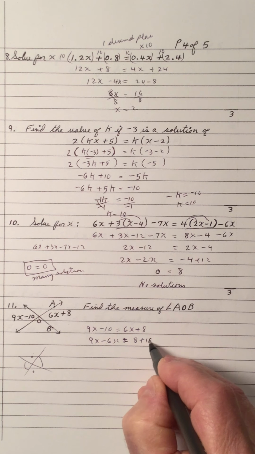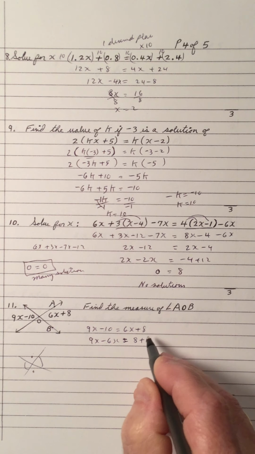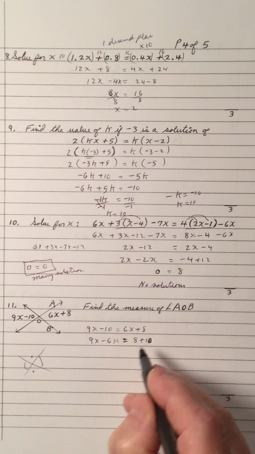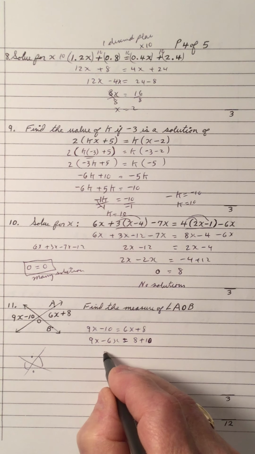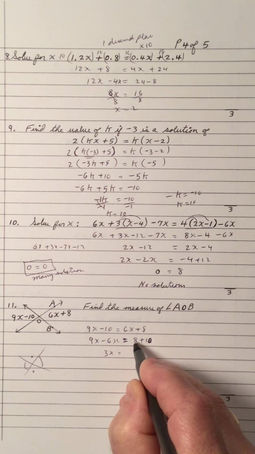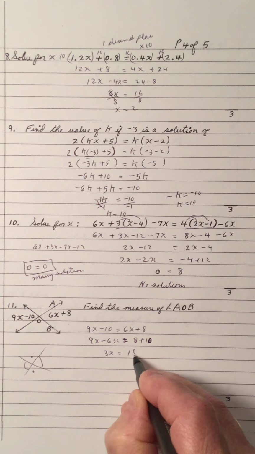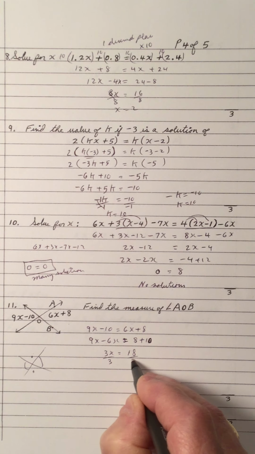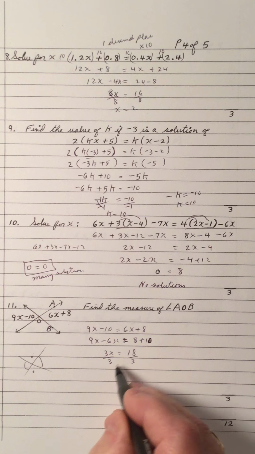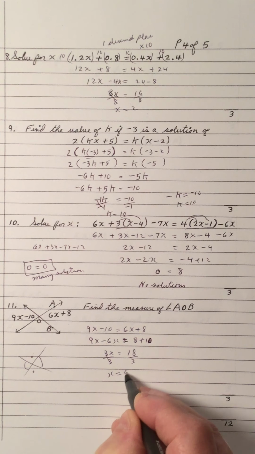Oops, that's a 10. Oops, I almost made an error. Minus 10 is a plus 10. So 9 minus 6 is 3x. 8 plus 10 is 18. And I divide by 3. But I know that 3 times 6 is 18. So I know the answer to this is 6.